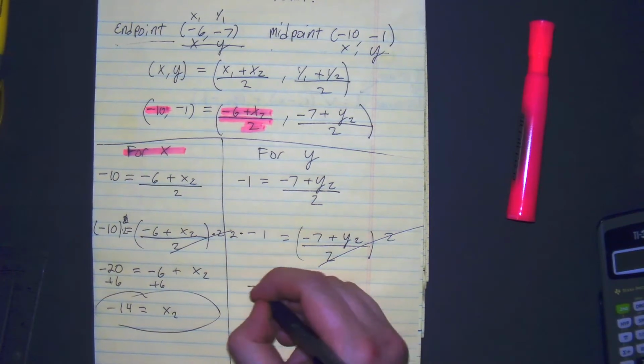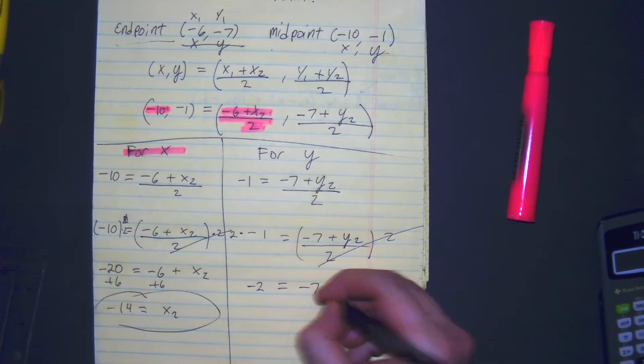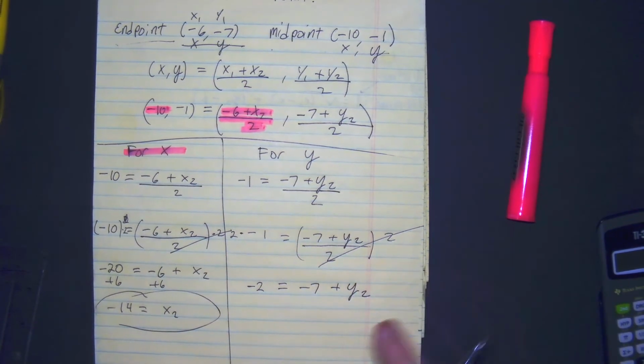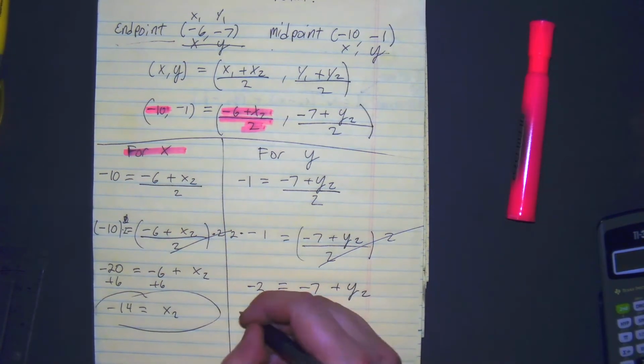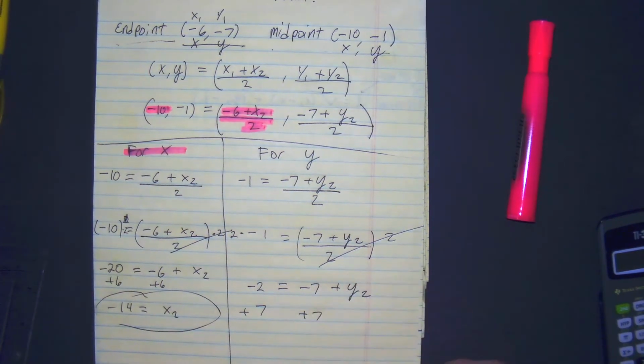It cancels, so we get negative 2 is equal to negative 7 plus y2. Now we want to get this integer to the other side, so the opposite of negative 7: add 7, add 7. We get right here 5 is equal to y2.